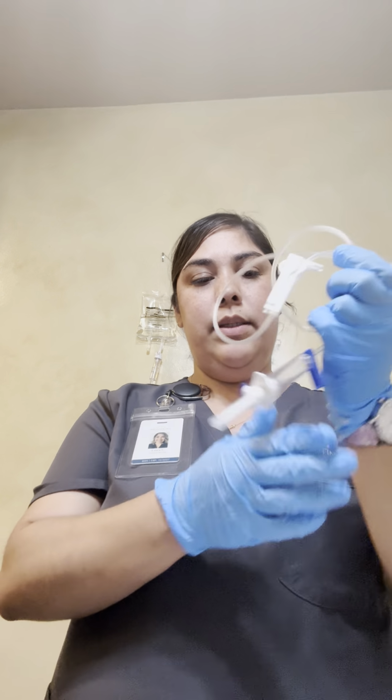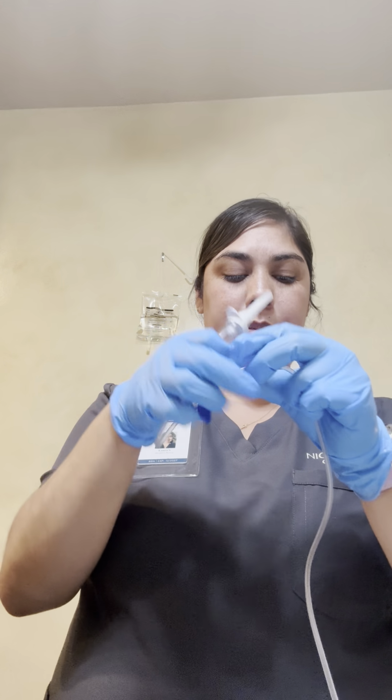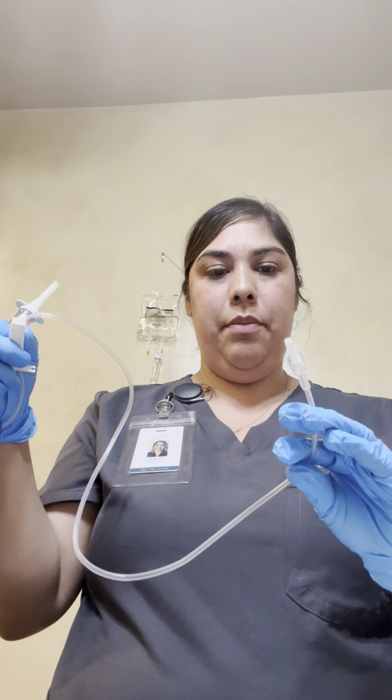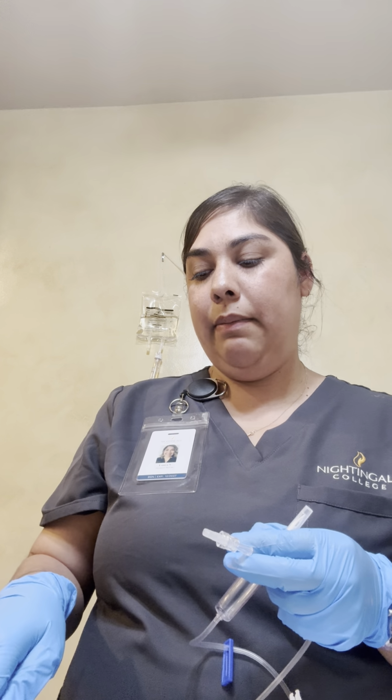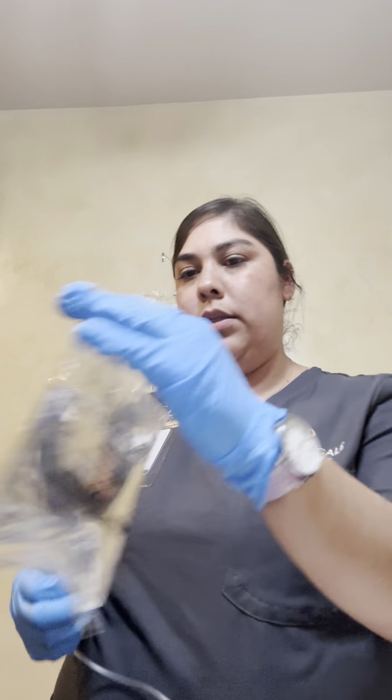We're gonna go ahead and set our second line. Same thing, we have our spike, we have our chamber, we have our rolling clamp, and then now we have our port access. You do want to make sure that each extension is compatible with each other. So I want to make sure that my medication tubing is compatible with my fluid one, which they are. I pre-checked. There's caps on everything, so we're going to go ahead and get this going. They're sterile.